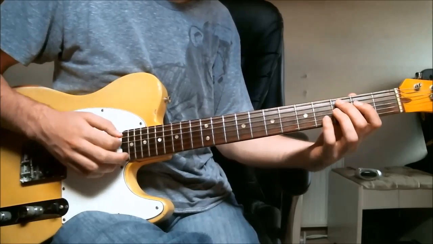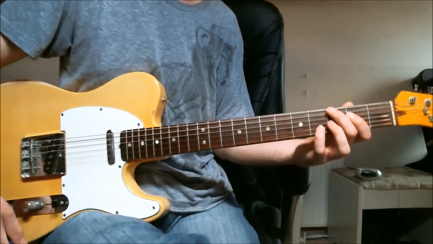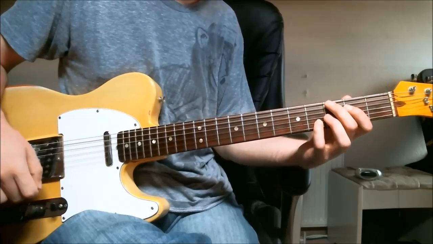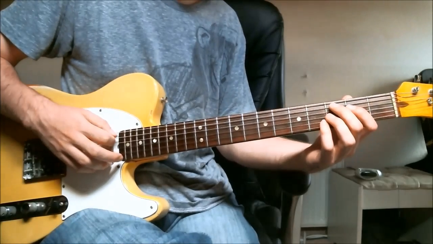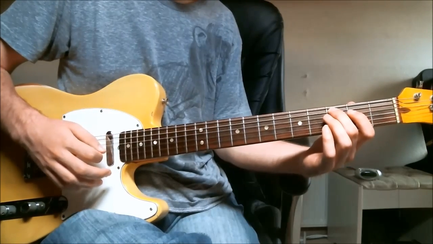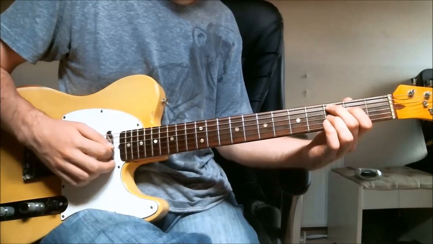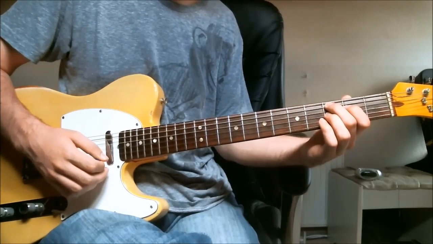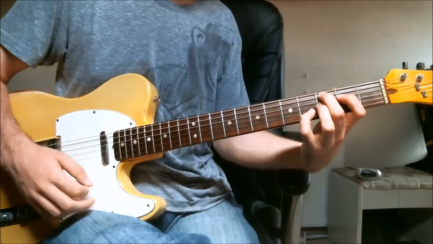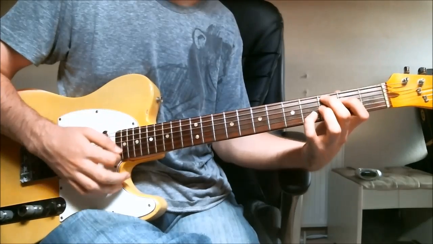So this first voicing is probably the most common one. This is what Jimi Hendrix uses on Purple Haze and what Stevie Ray Vaughan uses on Testify. And the formula for this voicing is root on the 5th string, 3rd fret. Then we have the 3rd, 2nd fret, 4th string, flat 7th, 3rd fret on the G string, and then sharp 9, 4th fret on the B string. Root, 3, flat 7, sharp 9.